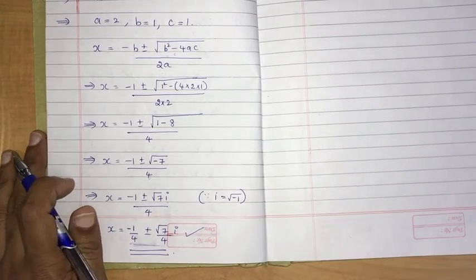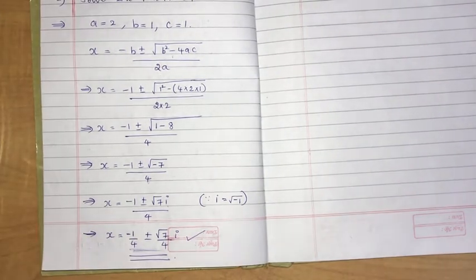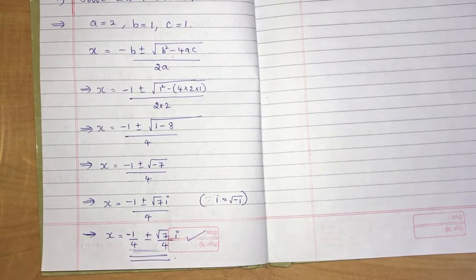There is one more topic left out from this chapter, that is polar form. You have to convert the given complex number into polar form. That I'll take in the next class.